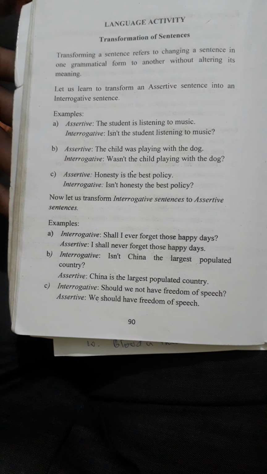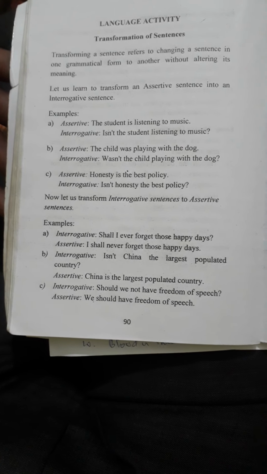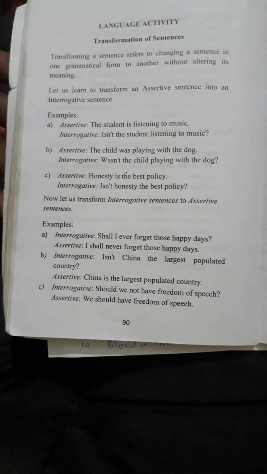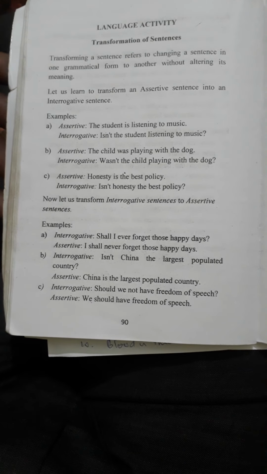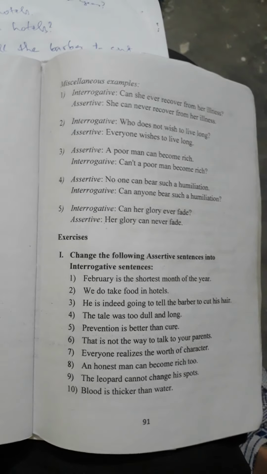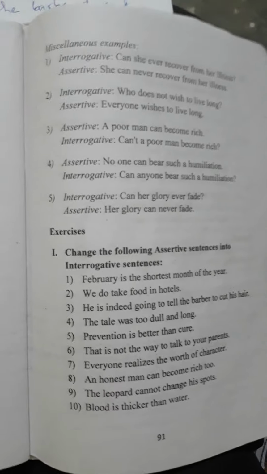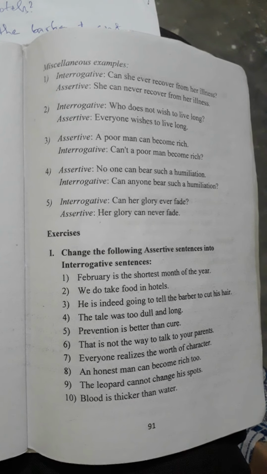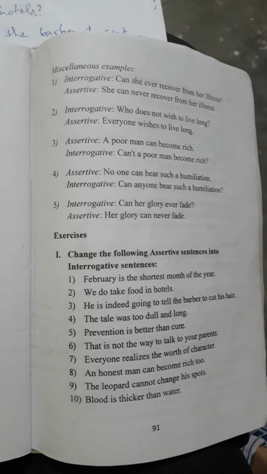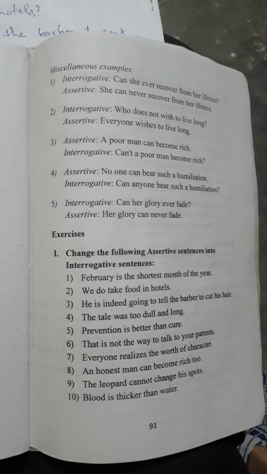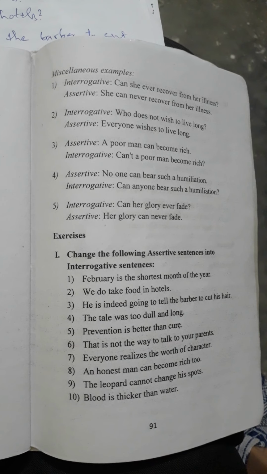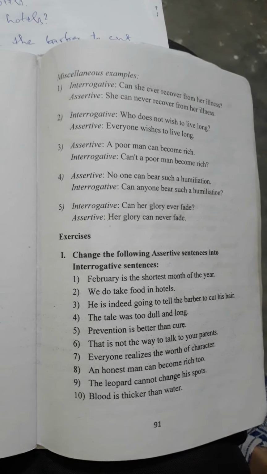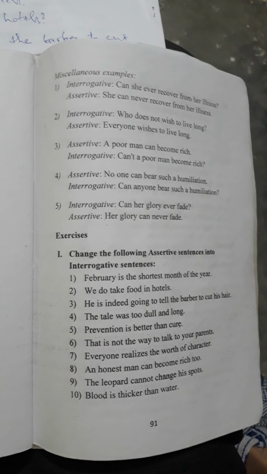Interrogative sentence. Example C. Should we not have freedom of speech? So should comes after the pronoun we. We should have freedom of speech. Next, miscellaneous examples, other ways of transforming the sentence. Interrogative: Can she ever recover from her illness? Assertive sentence: She can never recover from her illness. So we see here ever replaced with never.